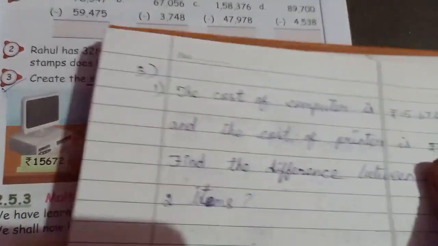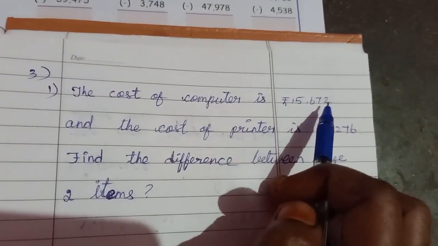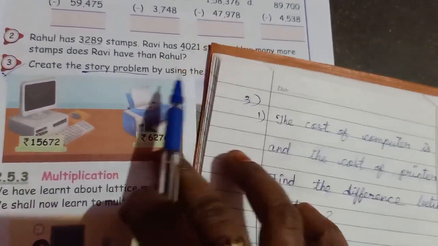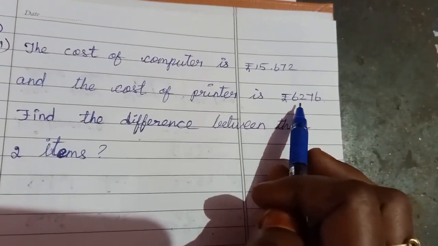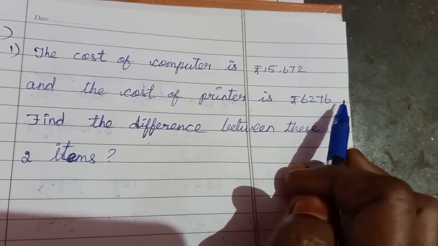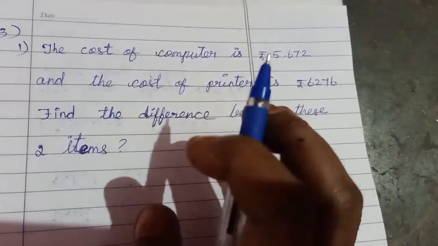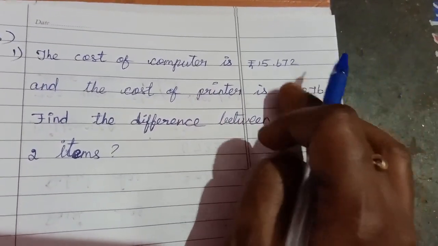See here, for the first one, the cost of the computer is 15,672 rupees. After that, the cost of the printer is rupees 6,276. Now what's our question? Find the difference between these two items. So what is the difference between these two items? It means what you do: subtraction.